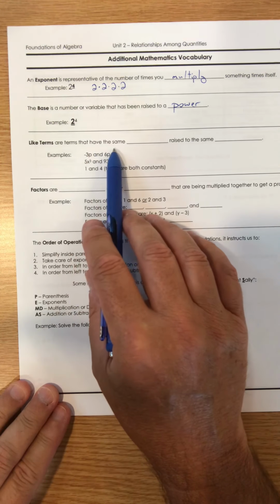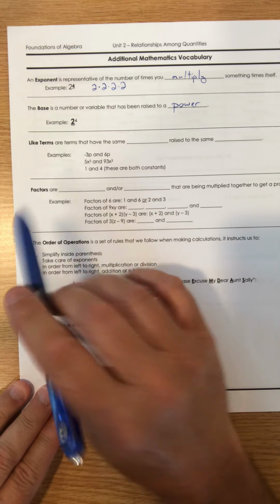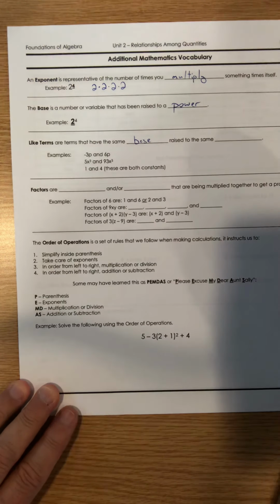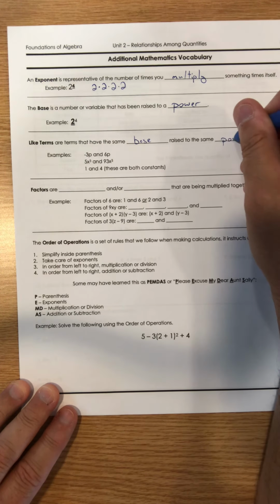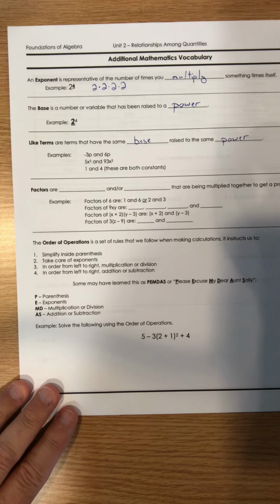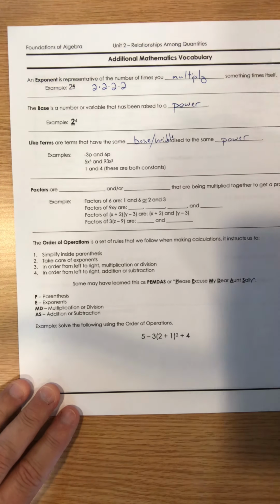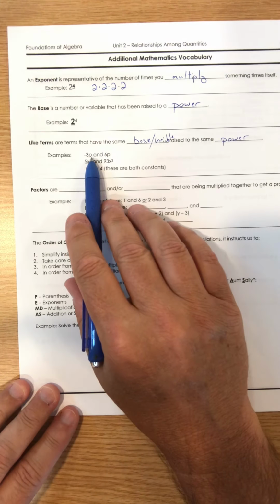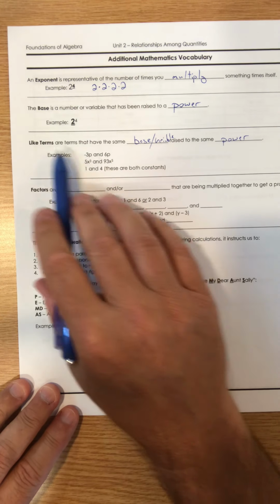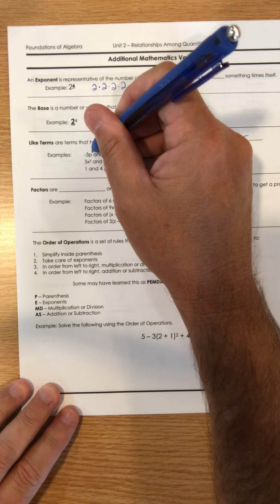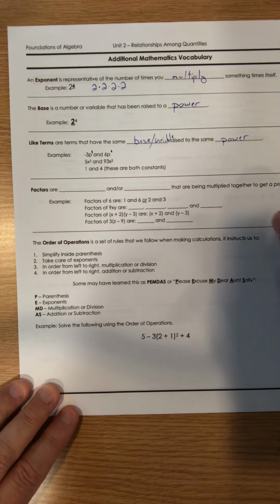Like terms are terms that have the same base raised to the same power. You might want to say variable there also. Okay, so negative 3p and 6p are like terms. They've got the same variable, and they're both raised to the imaginary first power.